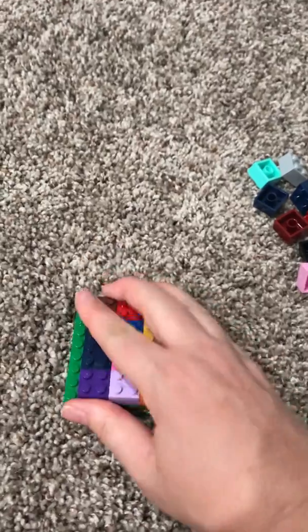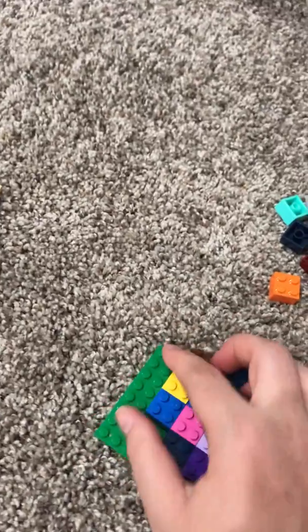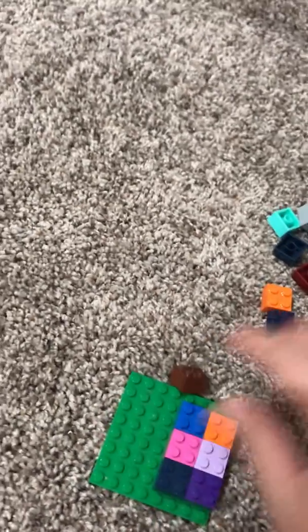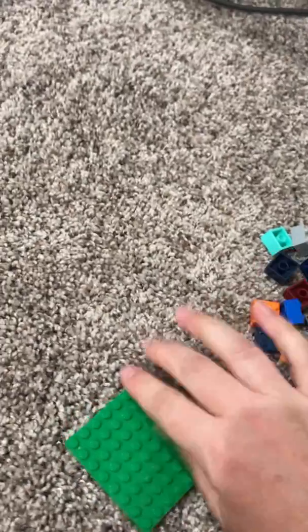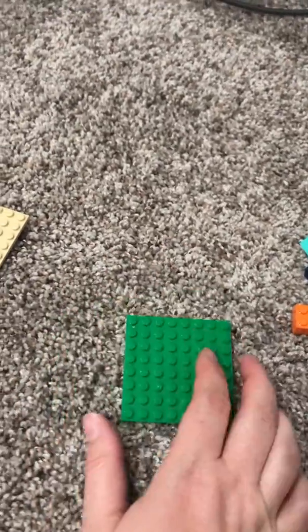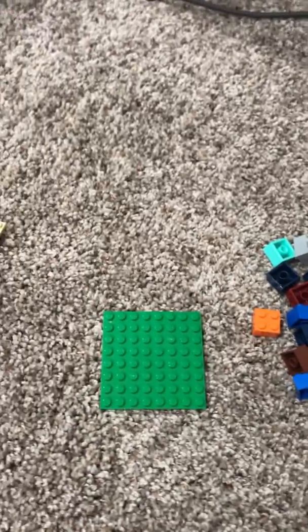Okay. Another thing you can do with your Legos, besides building your own rectangle and finding the perimeter and area, is you can start with an area. Say I want to build a rectangle that has an area of 8 square inches.